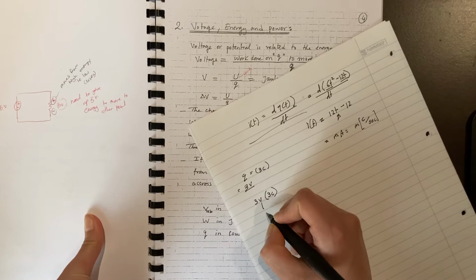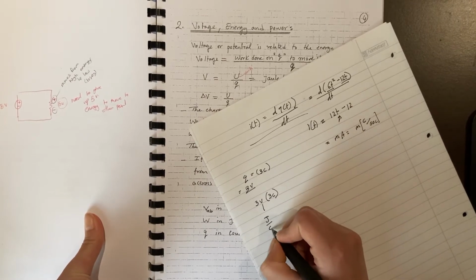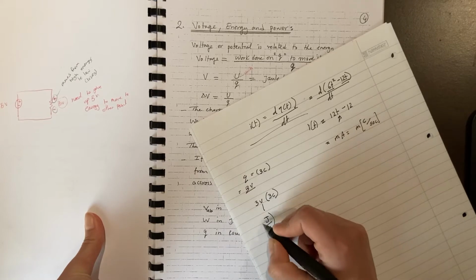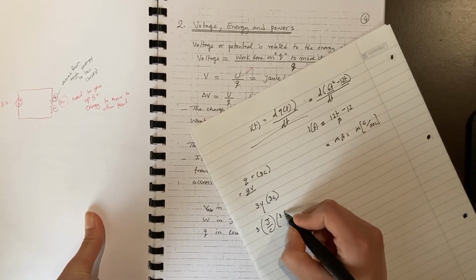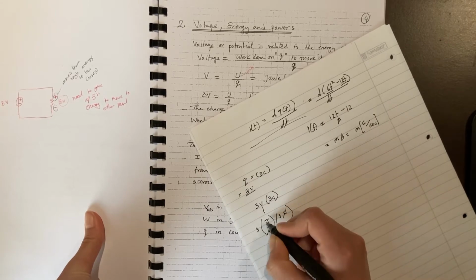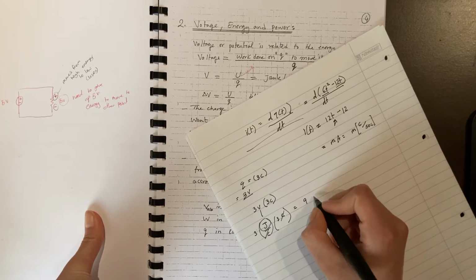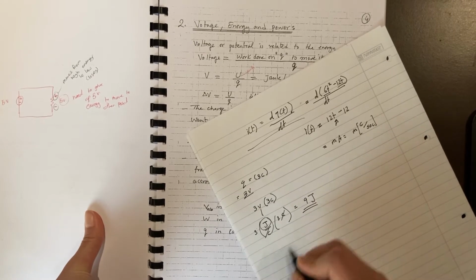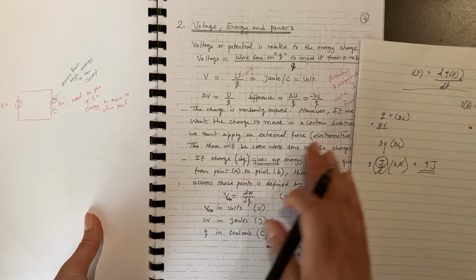Because the units of volts are joules per coulomb, and the unit here is coulomb, these will cancel and you'll get back the unit of joules. 3 times 3 is 9, so the work done on this charge is 9 joules. This is just an example.